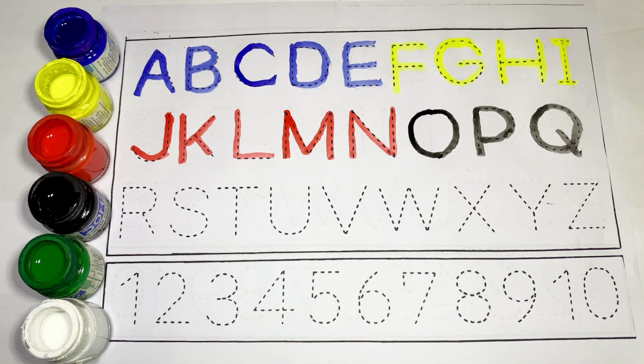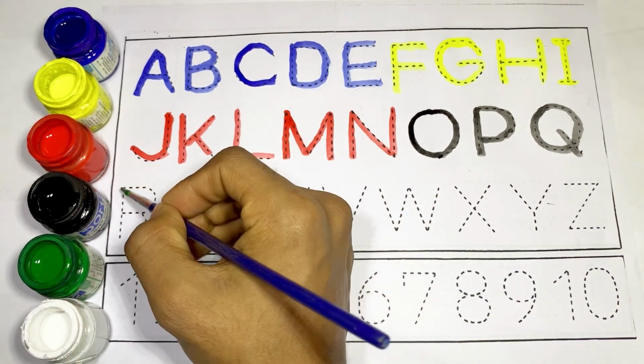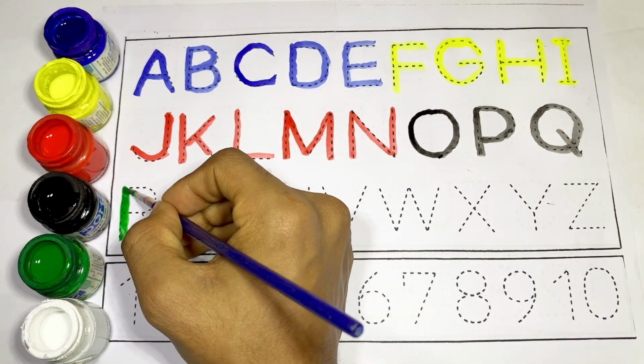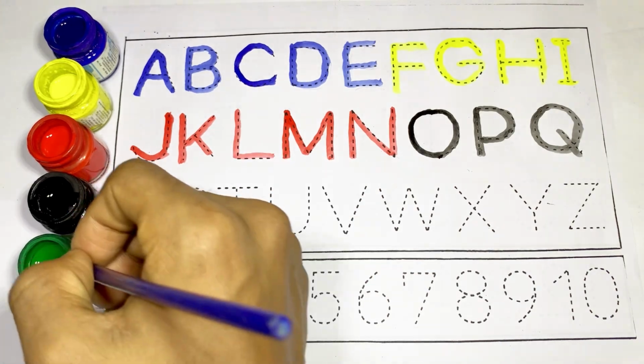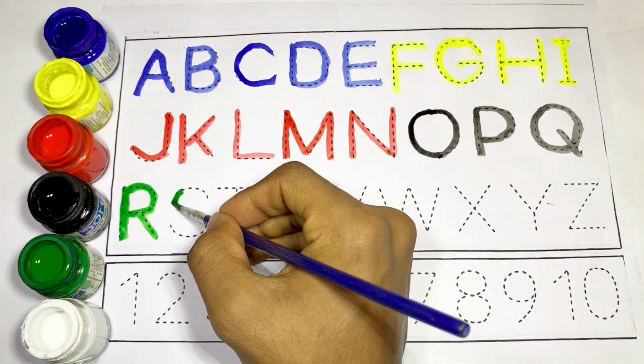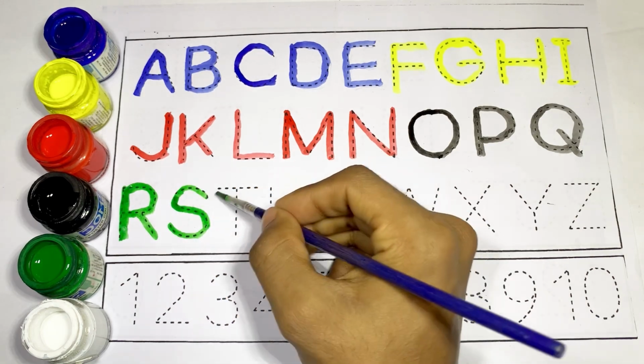Kids, now R. R for rose, R for rice. And use green color. Green color. Kids again use green color and draw S. S for sun, S for snake.